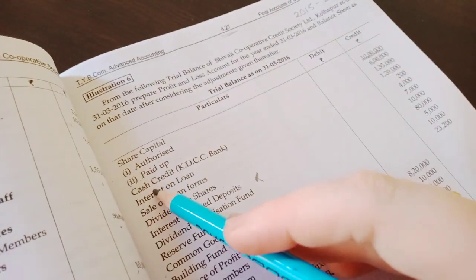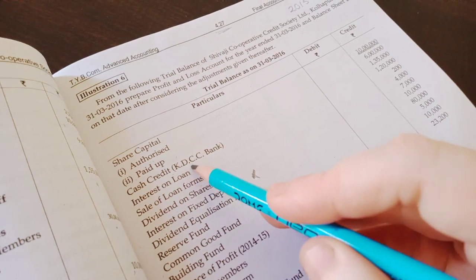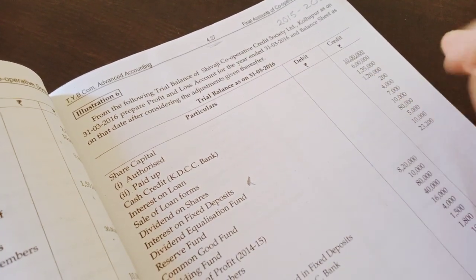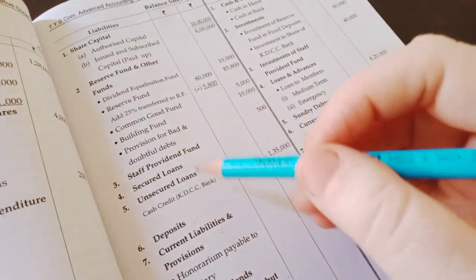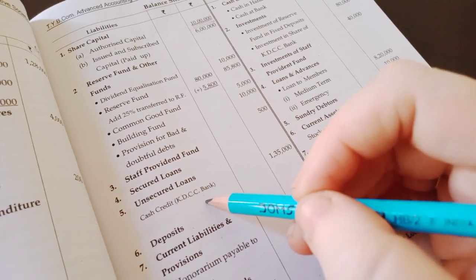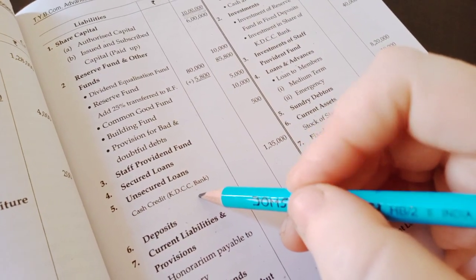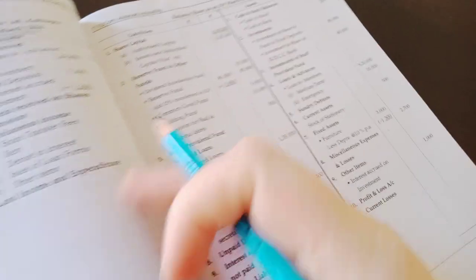Next we have cash credit, KDCC bank, that is 1,35,000. This will be under cash credit. Unsecured loan, cash credit, that is KDCC bank, 1,35,000.